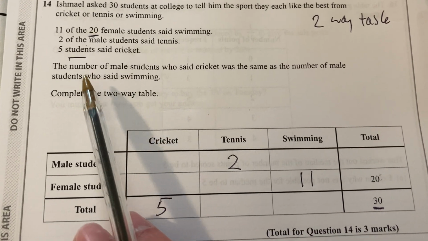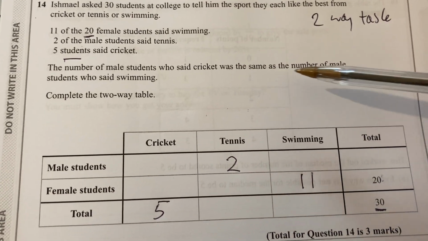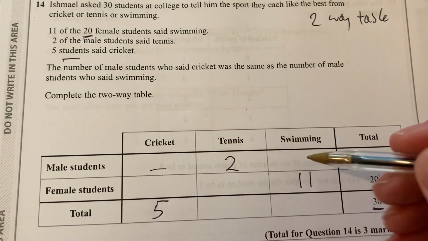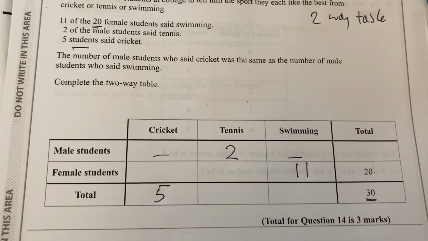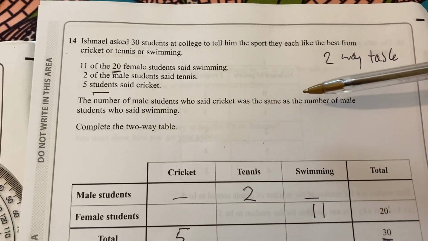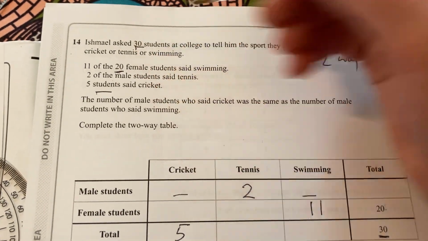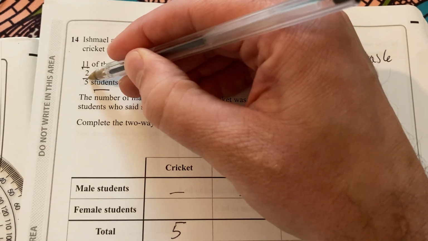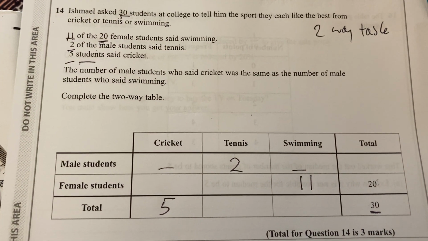Now, there's some more information here that I need to read. The number of male students who said cricket was the same number as the number of male students who said swimming. So I know that that number and that number are going to be the same. Okay, so I've read all of this and I've filled in all the information they've given us. I've used the 30 there, which was already in the table. The 20 was already in the table. I've done the 11, I've done the 2, I've done the 5. And I note that that and that must be equal.